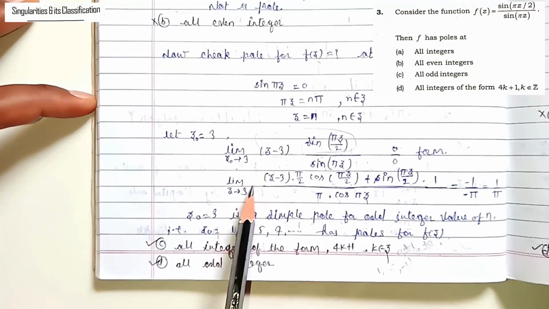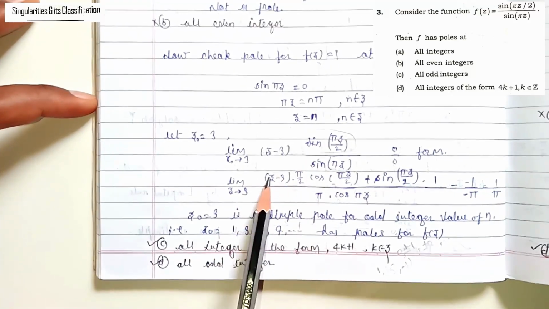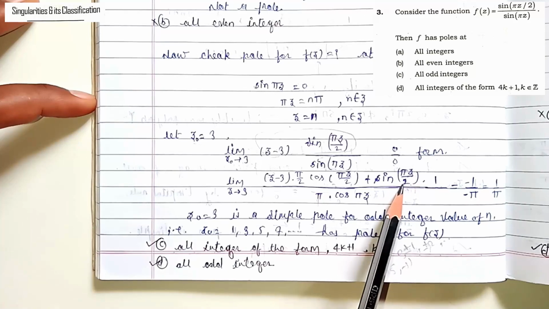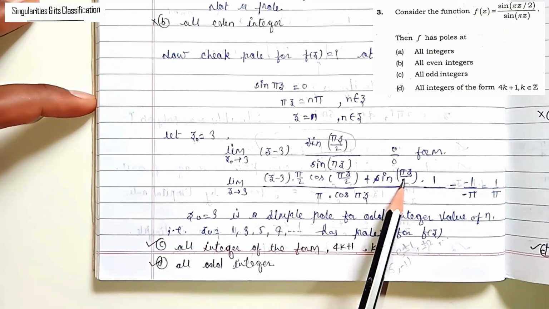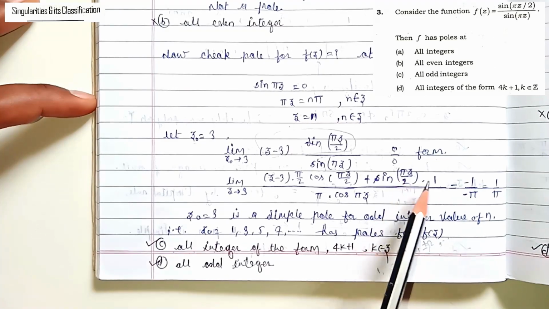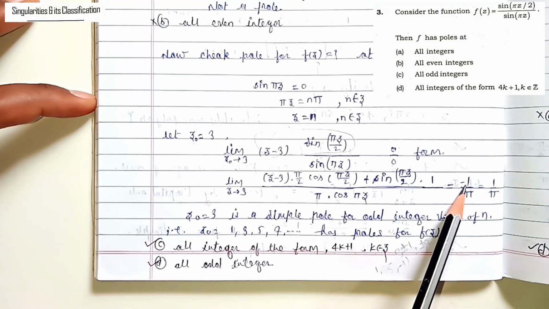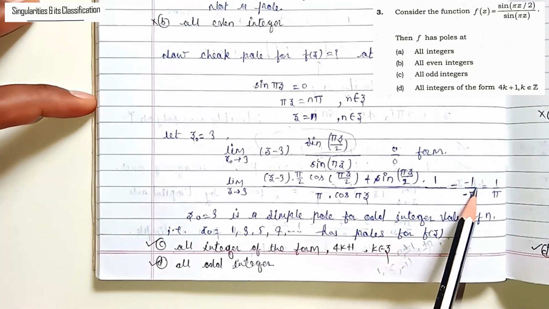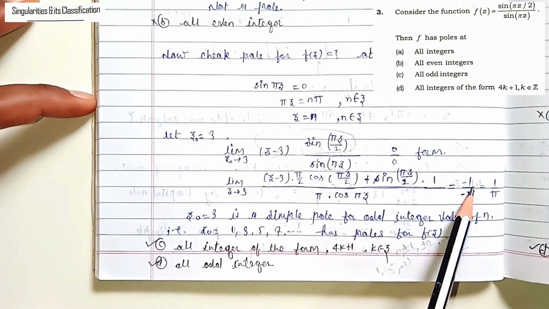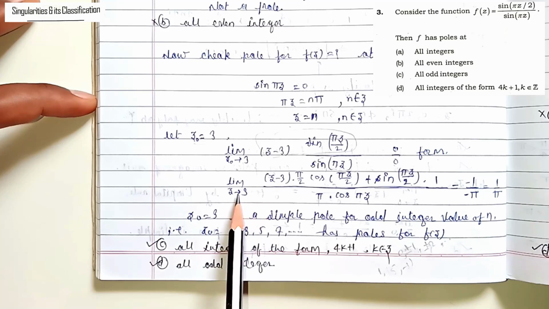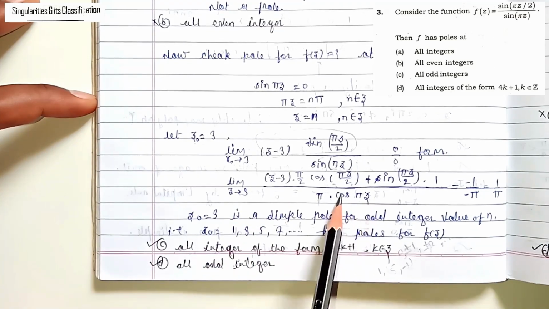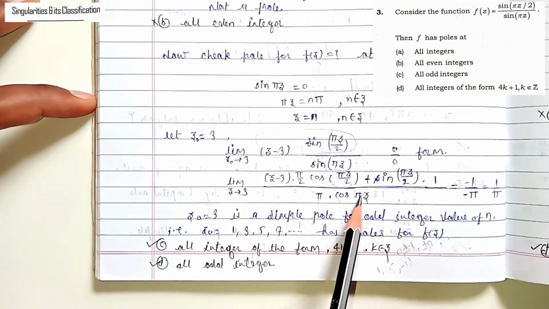Now I put z tends to 3 directly, so the first term goes to 0, leaving sin(3π/2). The value of sin(3π/2) is −1. Sin(π/2) is 1 and sin(3π/2) is −1, so we have π cos πz. Putting z = 3, we get cos 3π, which gives a value of −1.